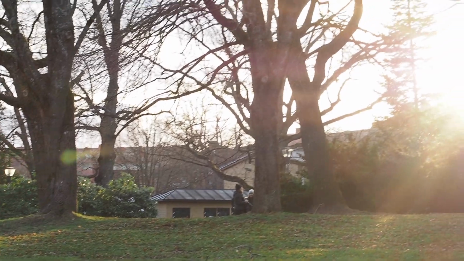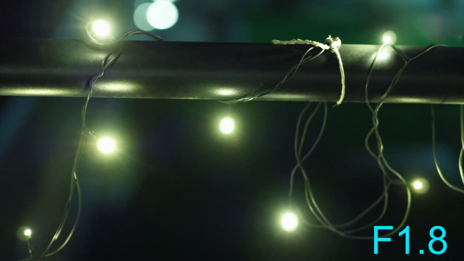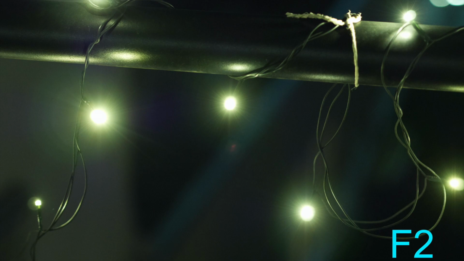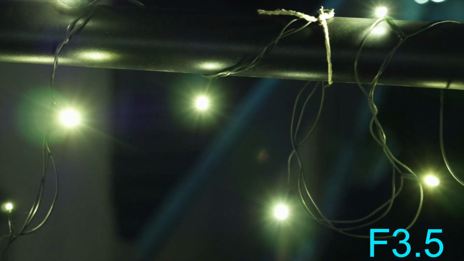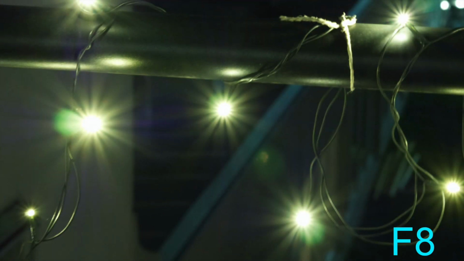When looking at flare in daytime, mainly when shooting against the sun, there is very limited amount of flare. I would say it's well controlled. It may appear as small circles against the light. There is very little flare in nighttime images of dark scenes. From f5.6 a diffraction star pattern appears when shooting light sources in darkness. Overall, this lens handles flare very well.